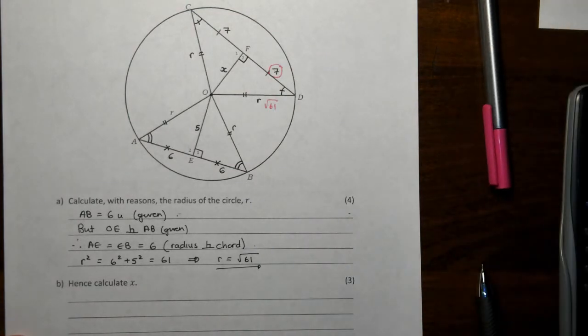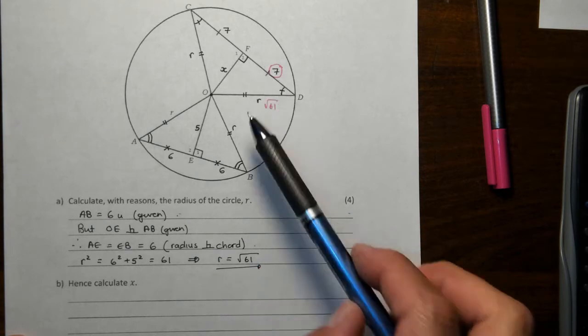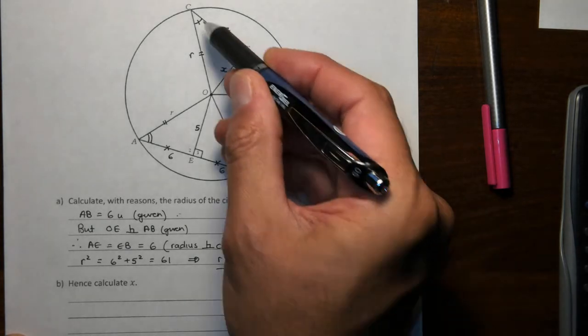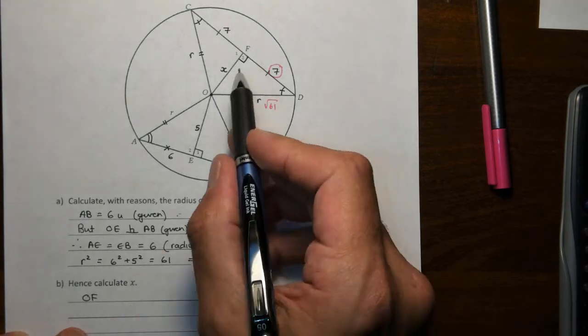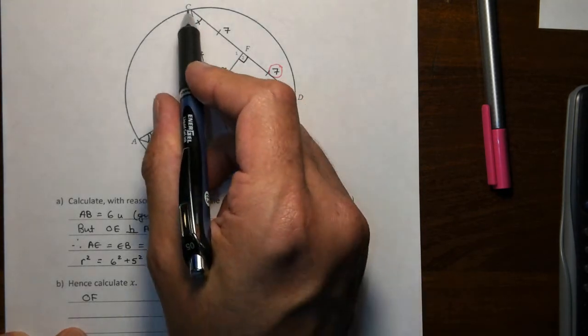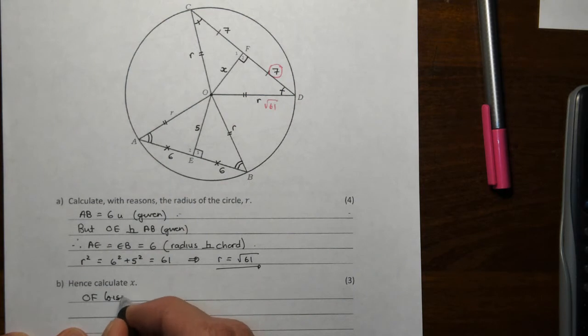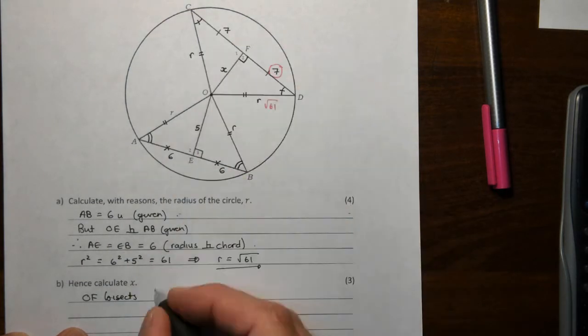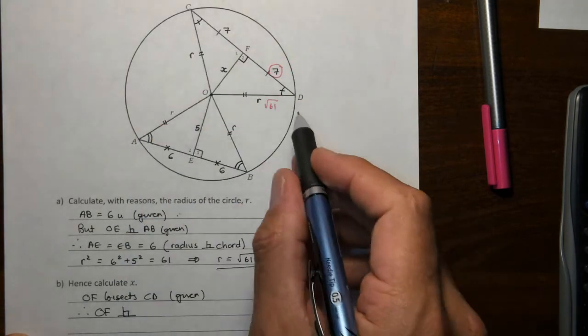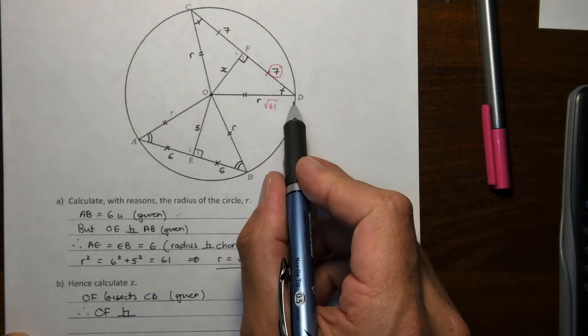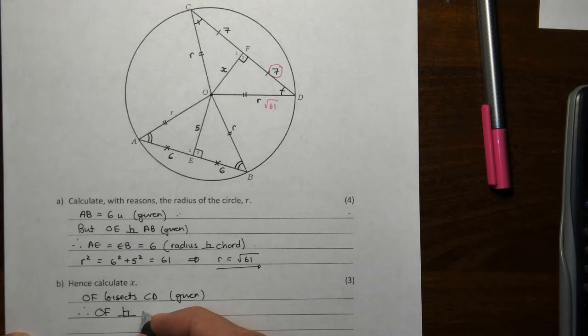So again, as we did here, we've got to argue why it's 7. So let's start with OF is given. OF bisects the chord CD. Therefore, that was given to us. Therefore, OF is perpendicular to the line segment CD.